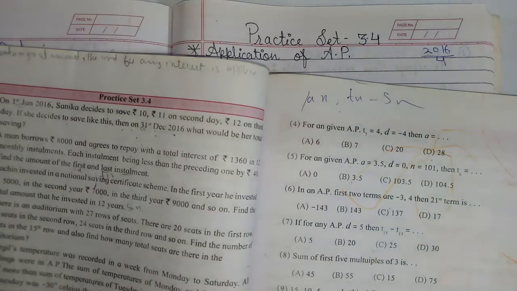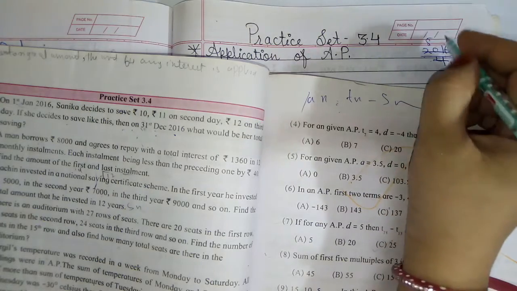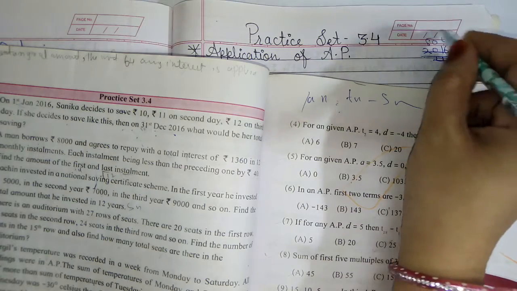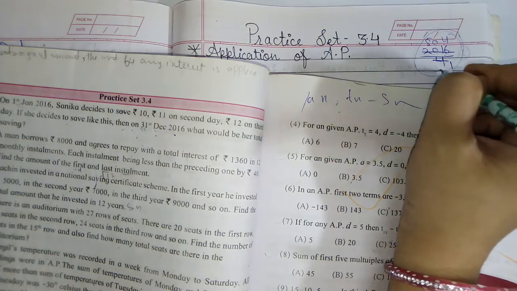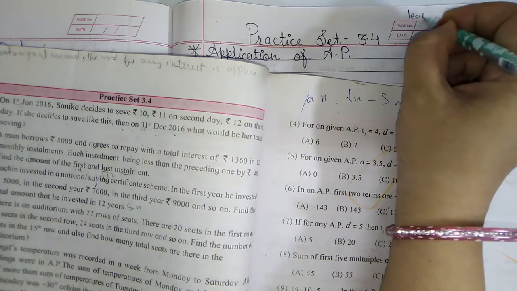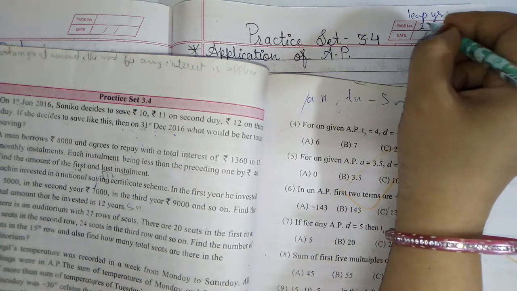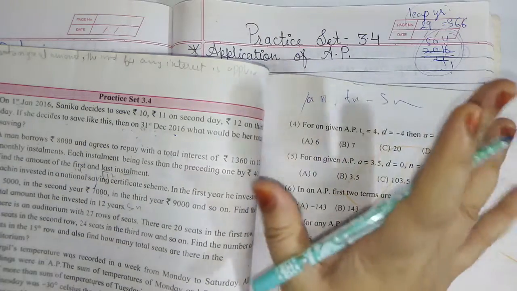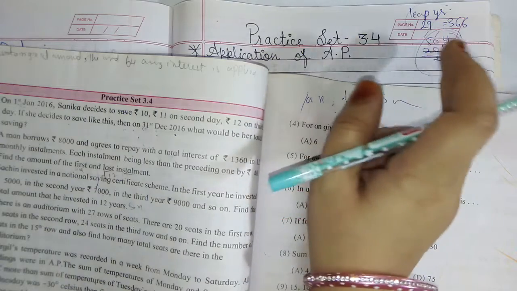While dividing, 4 ones are 4, 4 5s are 20, and 4 4s are 16. That means this 2016 is easily divisible by 4, so this year will be a leap year. And in a leap year, how many days will be there? In the month of Feb there are 29 days, so total 366 days are there in a leap year. So 2016 is a leap year, and here the value of n will be 366. Now let's start solving.